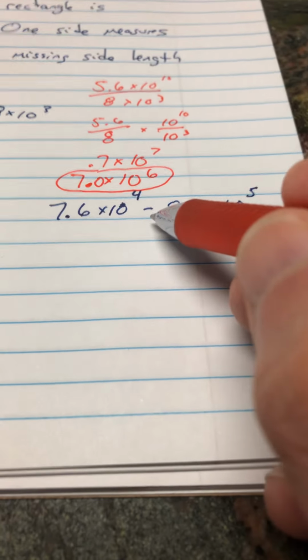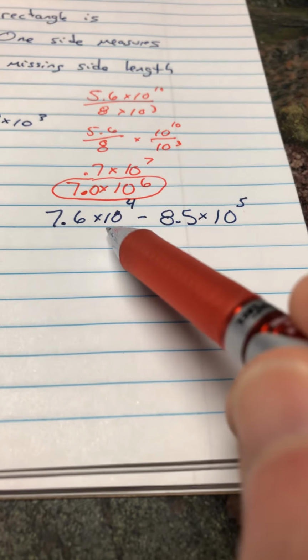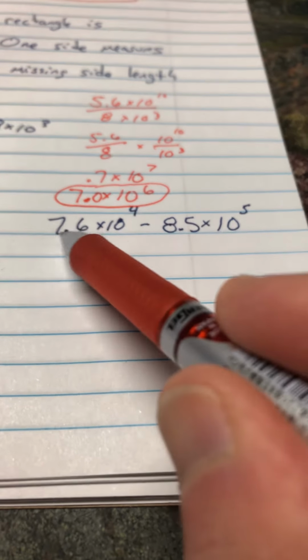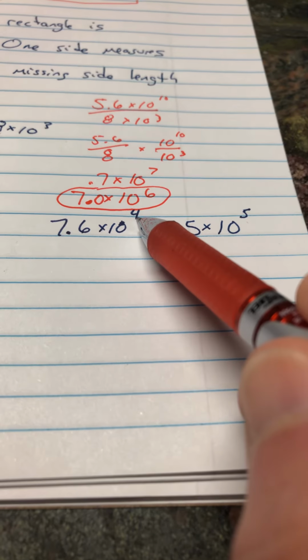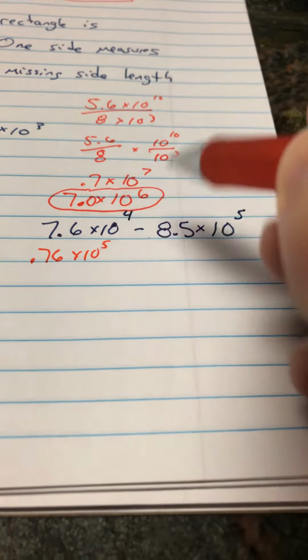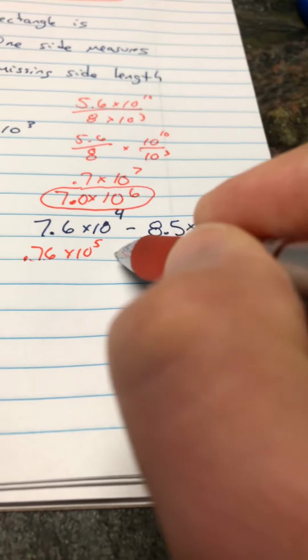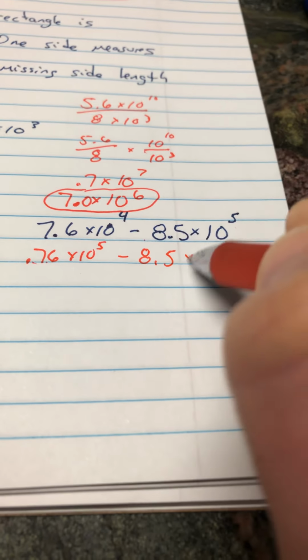And then lastly here, if we're going to subtract, once again, I have it to the 4th and to the 5th. Let's bring this guy to the 5th power, so 7.6 times 10 to the 4th. That would be 4 units this way, which means I'd have to make this 0.76 times 10 to the 5th. Now if I move this over 1, it'd be the 4th, the same as that. Minus 8.5 times 10 to the 5th.